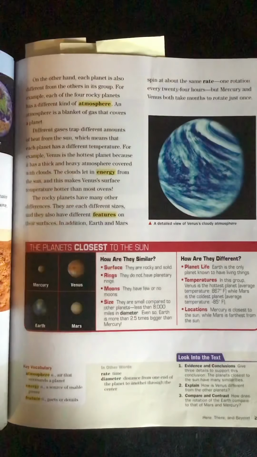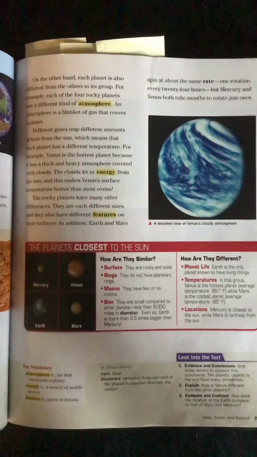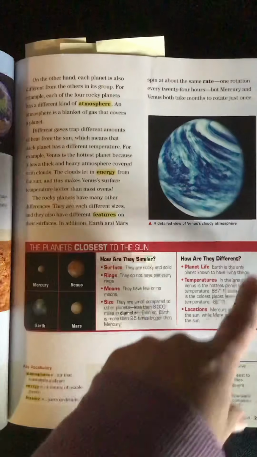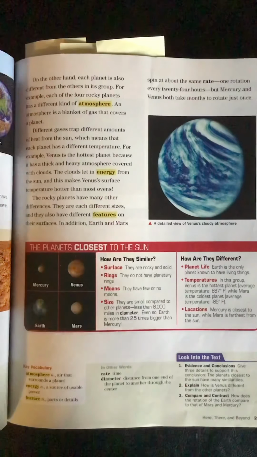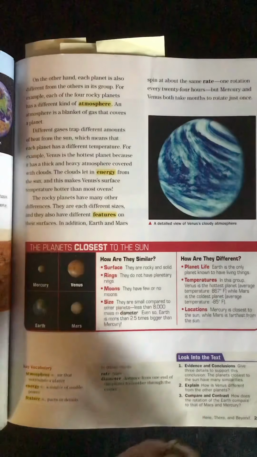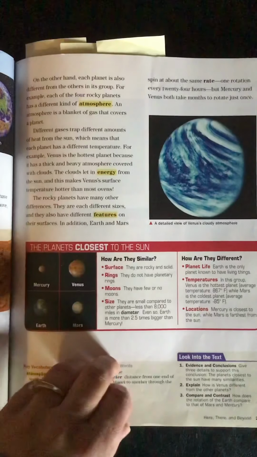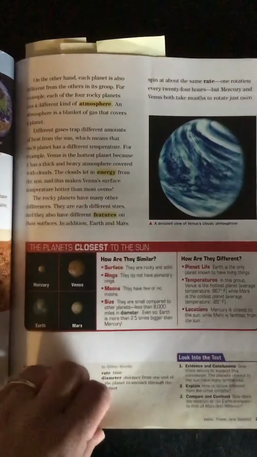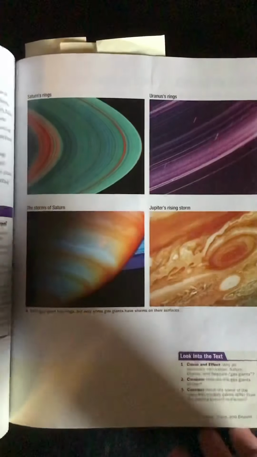If you are interested because you are online at ngconnect.com, you may take time to look at the fun facts down here about surface rings, moon size, planet life, temperature, and locations. And just take note that some of the definitions are on the bottom of the page if you are confused. We will turn to page 252.